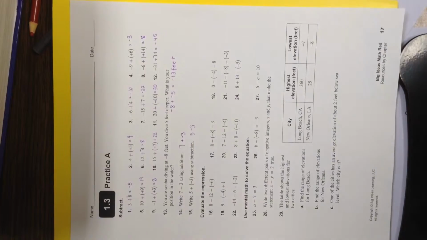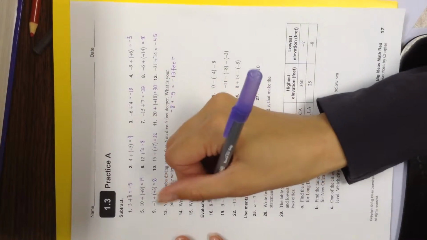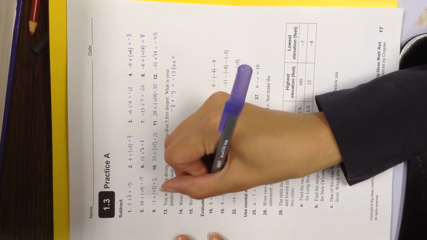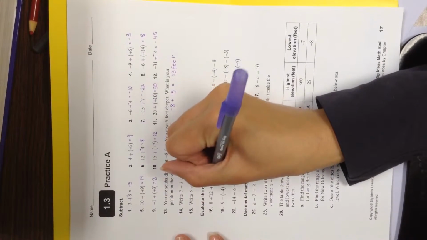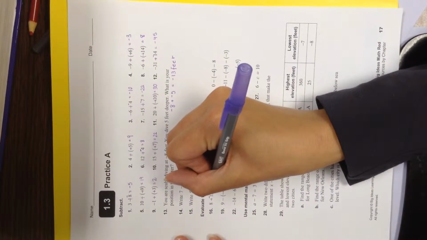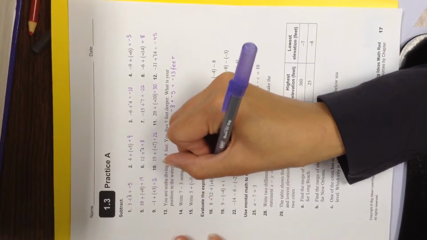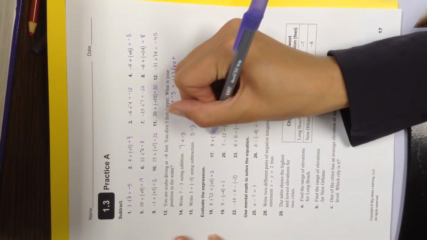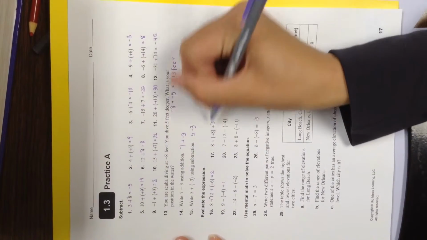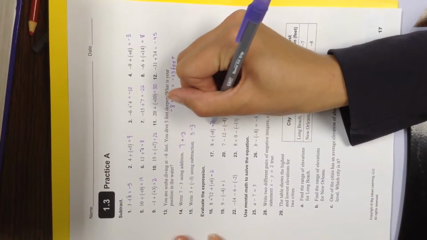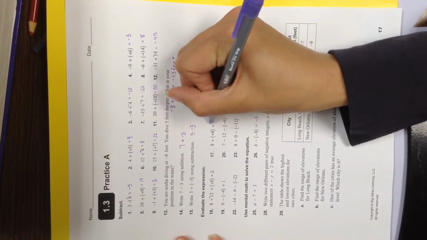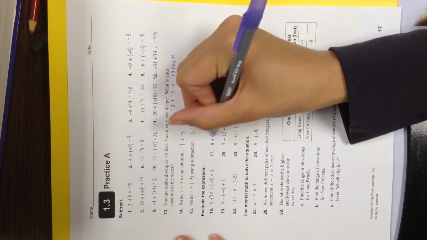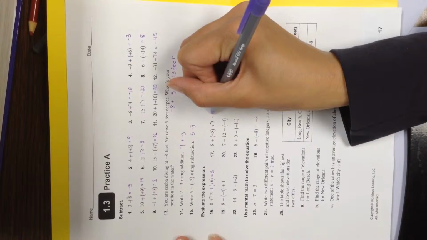Then for 16 through 24, what we needed to do was one step at a time. We switched any subtraction signs into adding the opposite. 8 plus negative 12 is negative 4. Negative 4 plus 6 is 2. Add the opposite for any subtractions. Notice how I changed to add the opposite. We have to make sure that the negative goes with the 3. I get 16, take off 3, 13.